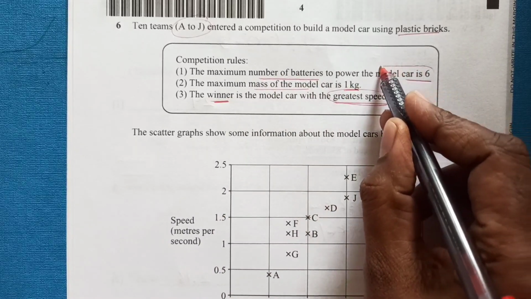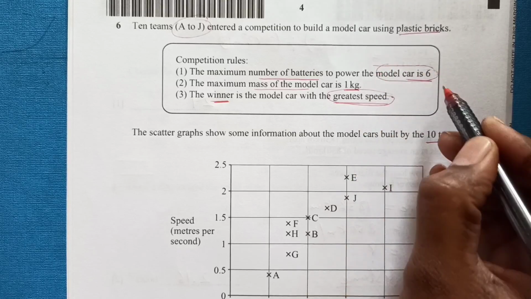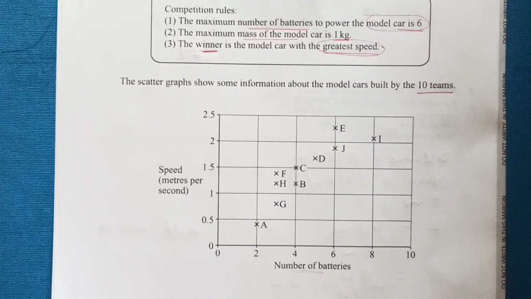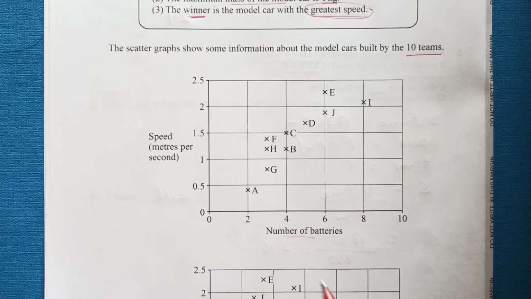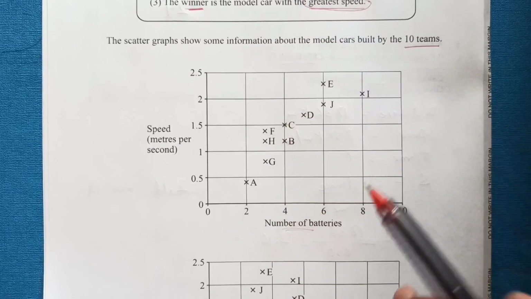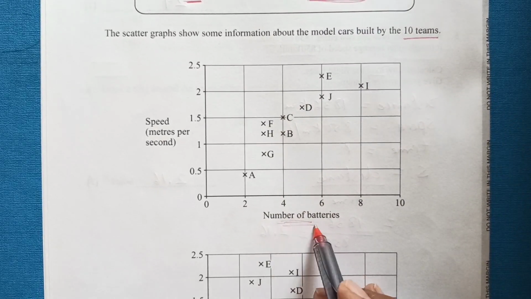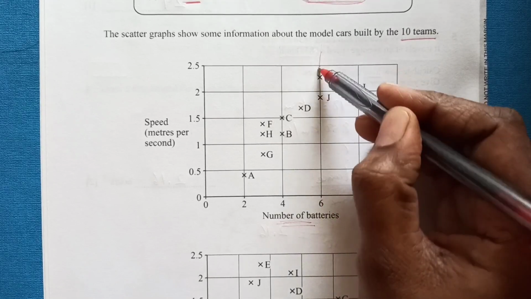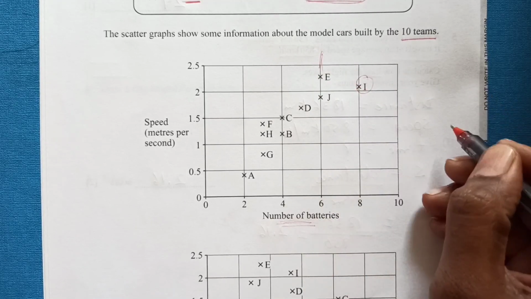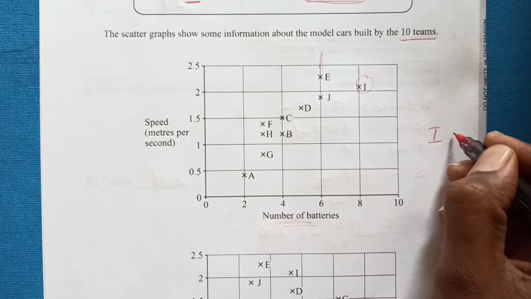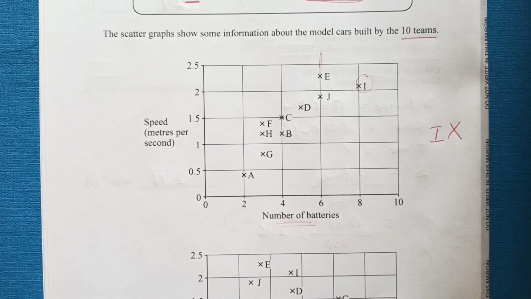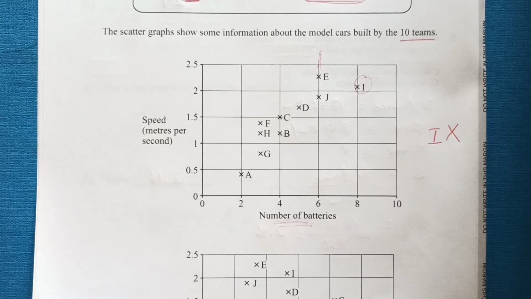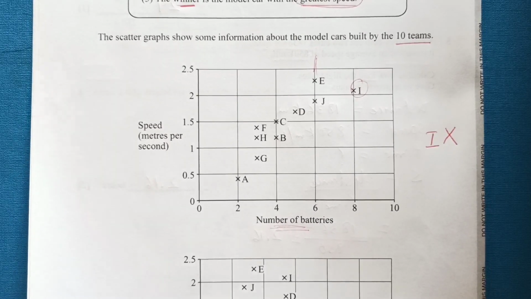So the maximum number of batteries that they can use is 6. So let's see who has not followed this. We'll look for the graph of number of batteries. So 6, this is the graph, so it should be up to this. Who exceeded here? Team I. Team I is disqualified, so team I is out of the competition. So we can put I here.